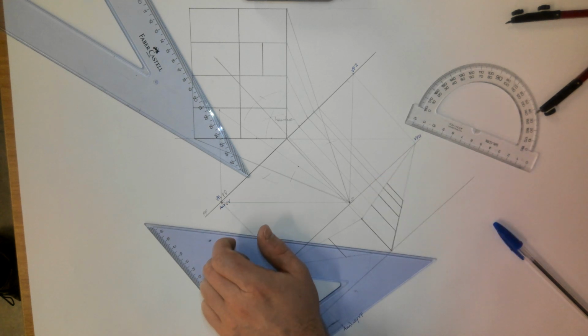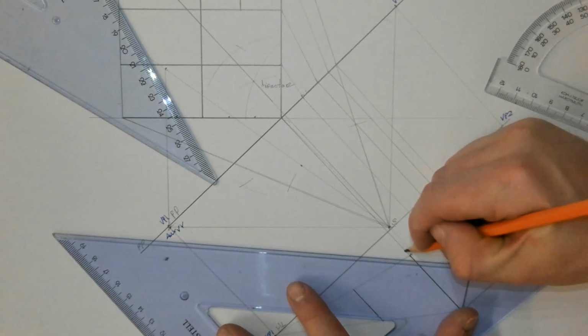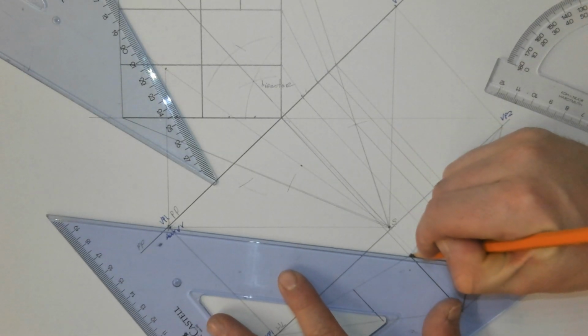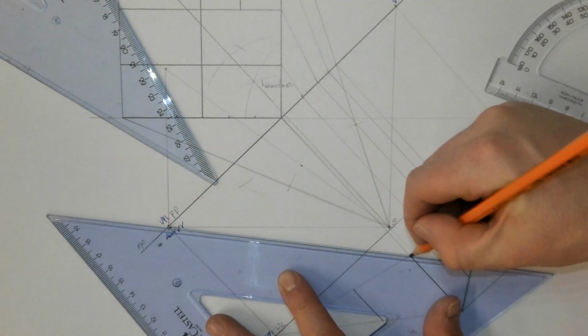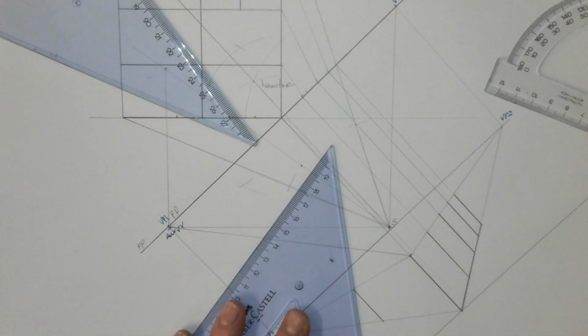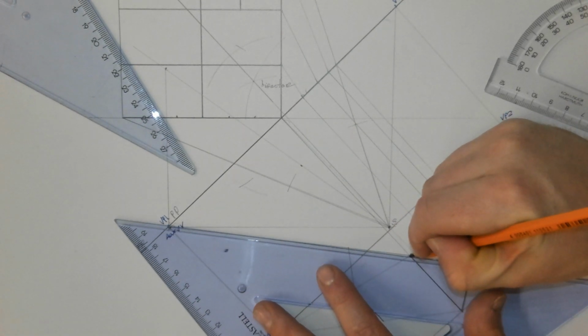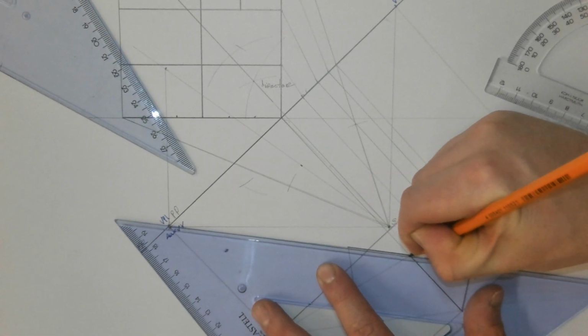Now it's not on VP1, I'm going to zoom in here. Right, so I can join them together, and then I can go from the auxiliary vanishing point below through this point until they hit each other, and then I can heavy in that line.